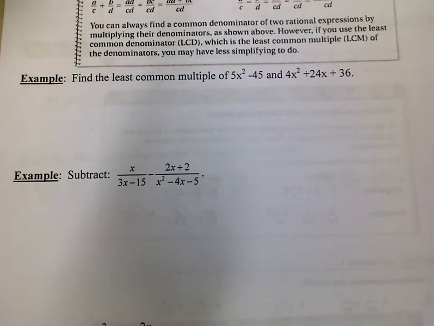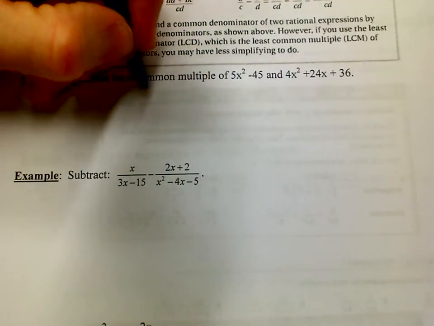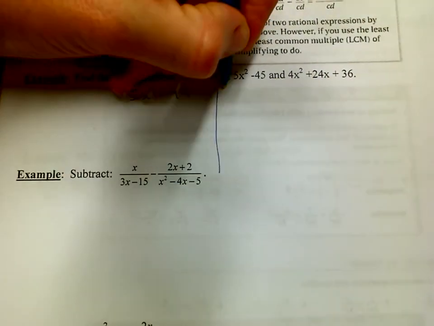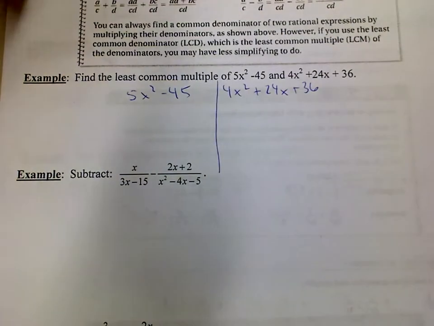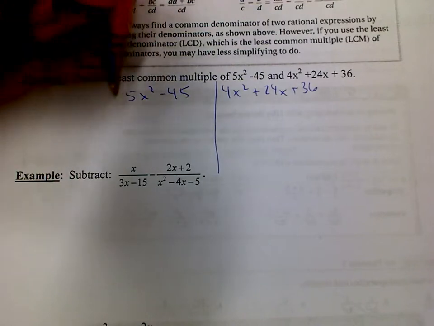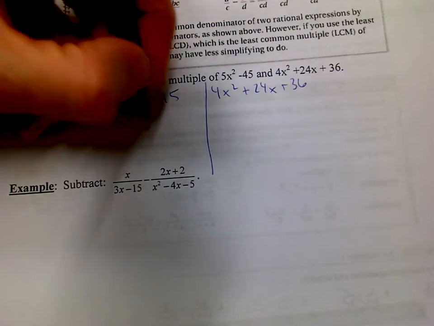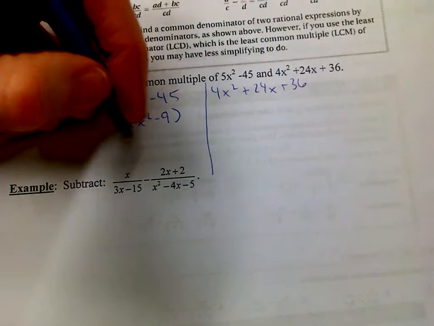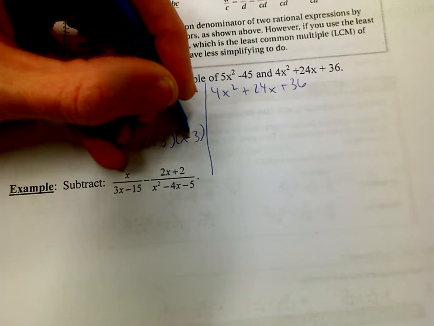I approach these problems kind of like a buffet line. I can either relate stuff to money or to food. What I do is I look at these two expressions separately. And I am just going to go ahead and factor each one separately, similar to what we've been doing the last few days. For this one, I notice that both of them have a GCF of 5, so I'm going to divide that out first. And then I notice that what's left is the difference of two perfect squares, which I can then factor down into x plus 3 and x minus 3.